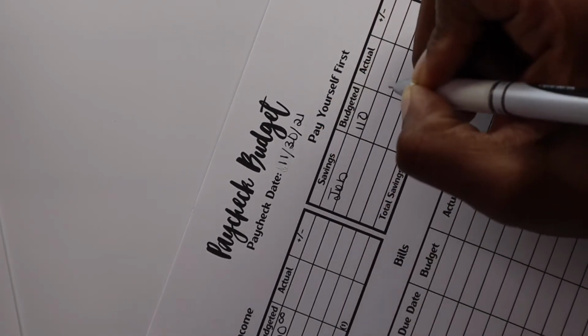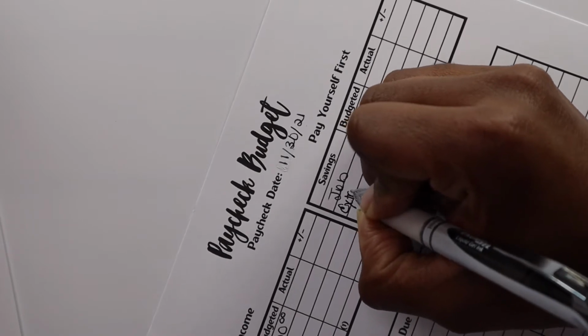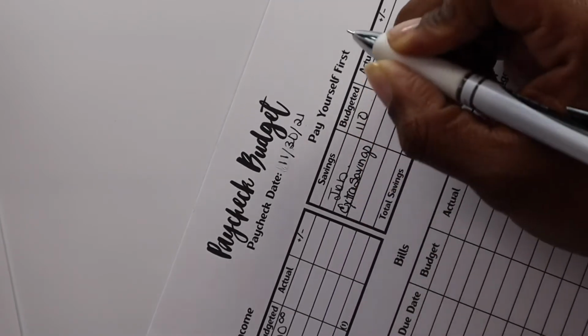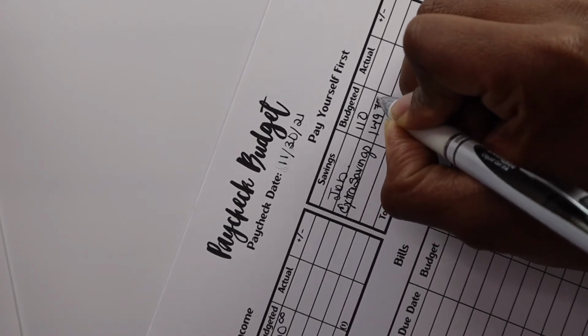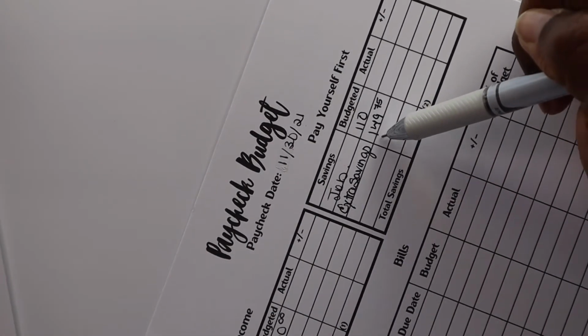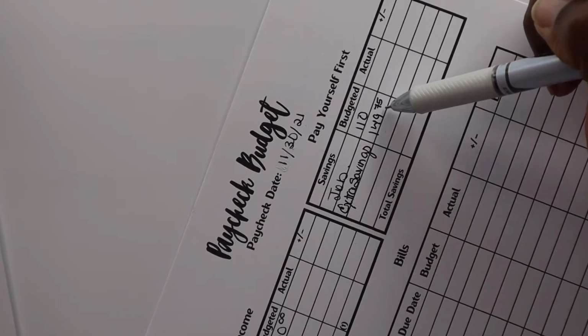So we're going to have $110 that comes from their job and then the extra savings. The reason I break this out is if something unexpected happens, or they determine they need money for something, they'll know they could still save the $110, but they could pull from the $149.75.